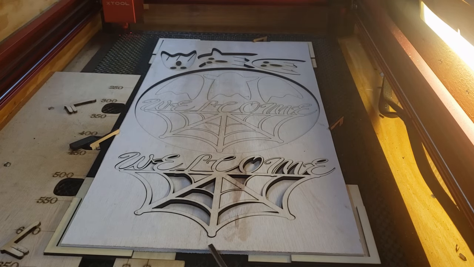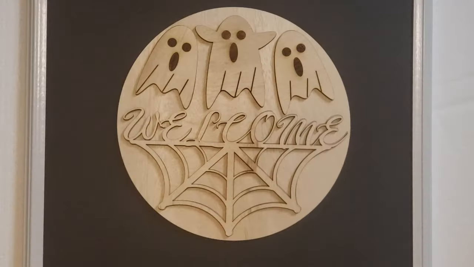Okay, looks pretty good. Let me clean this up and put it together. We'll get a closer look at it. Well, here's our finished ghost door hanger. I think it turned out really nice.